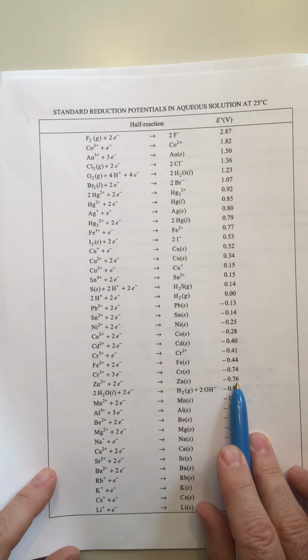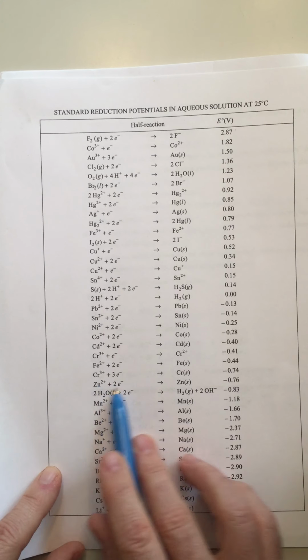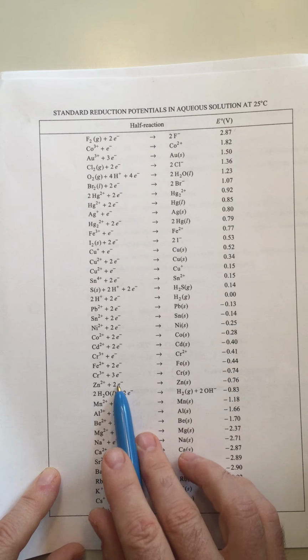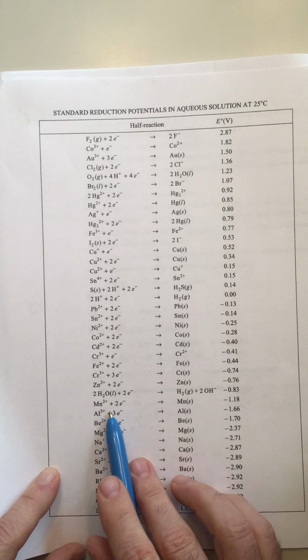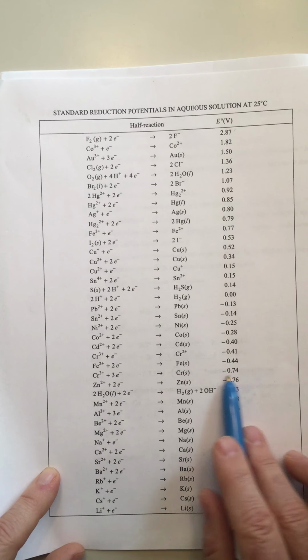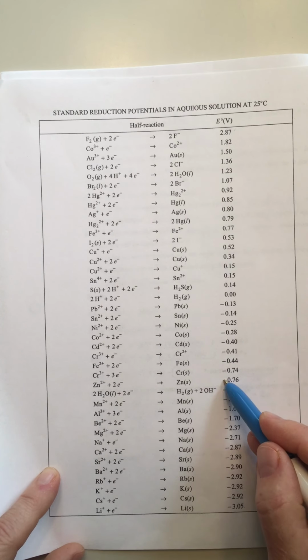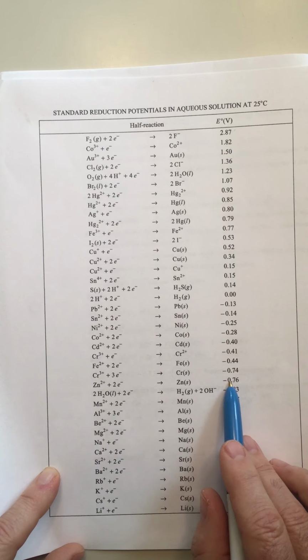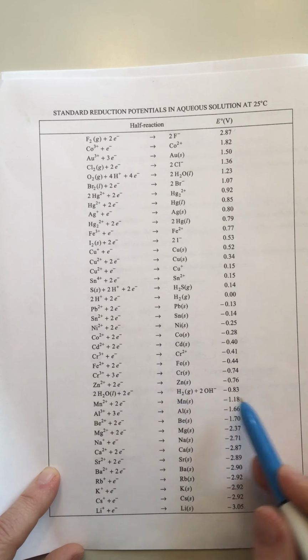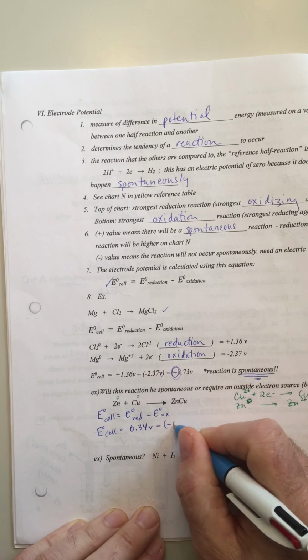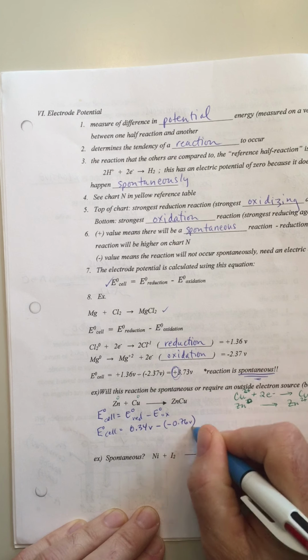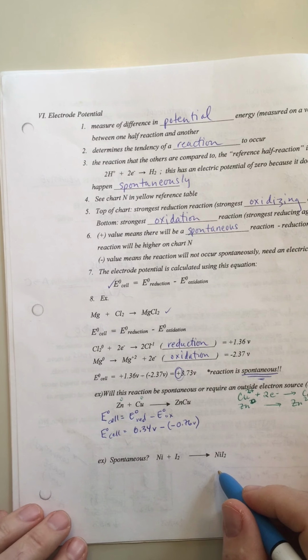That's a negative 0.76. Now, the confusing part might be that these reactions are shown both as reductions, but it does not matter. You keep that because they've already changed the sign. That negative means it's not going to happen that way. It's more likely to happen the other way. That's why it's negative. So it's negative 0.76 volts.